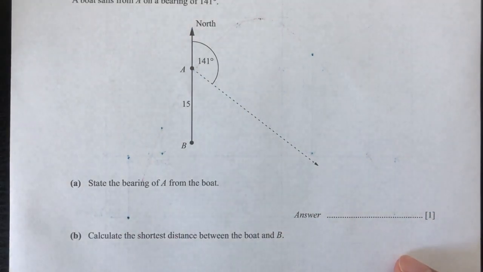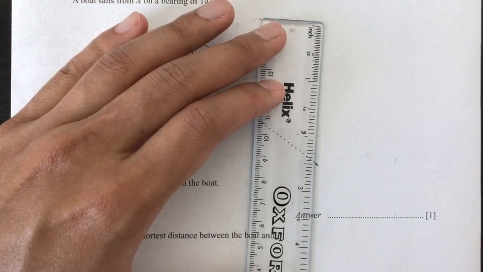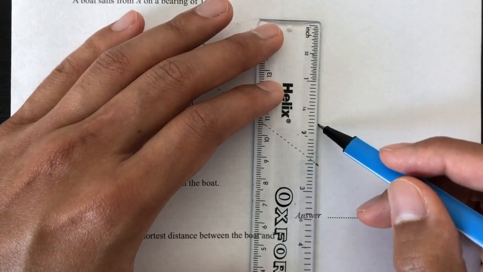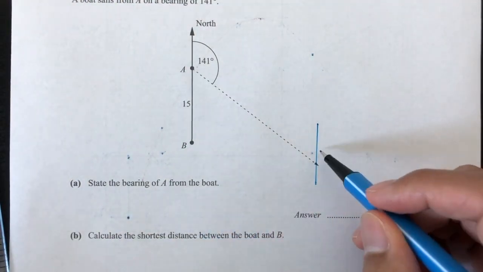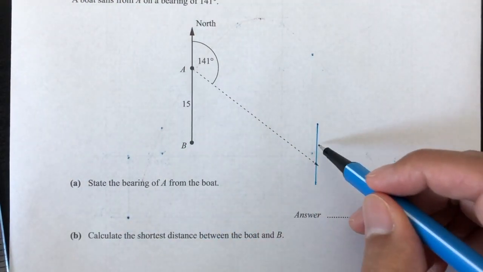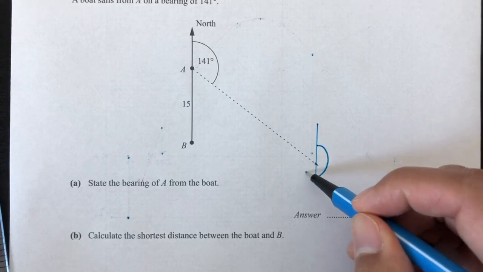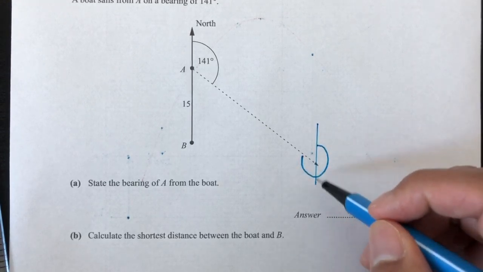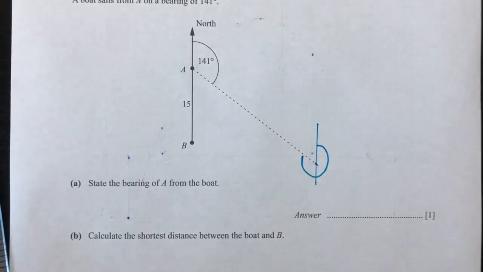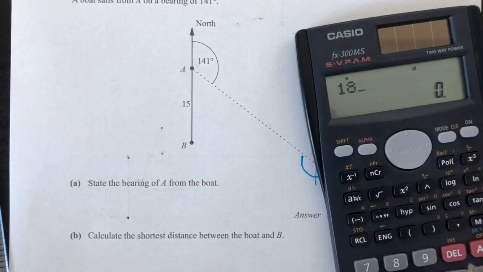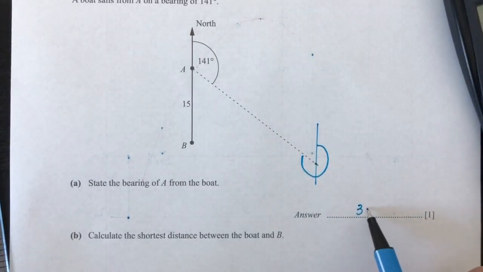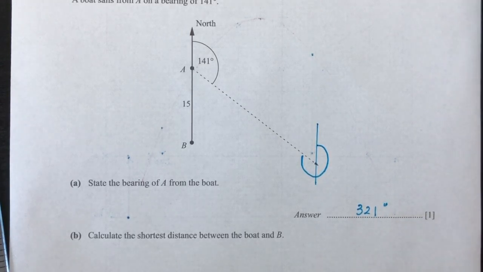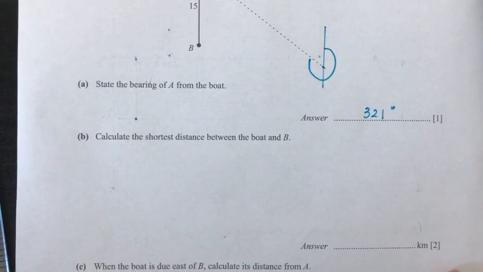So let's find the boat. Let's find the bearing. So the boat will be here. The bearing of A from the boat, it will be this angle here. This and this. This is 180, and this is same as 141. So the bearing will be 180 plus 141. That will be 321, sorry. That will be the bearing of A from the boat.